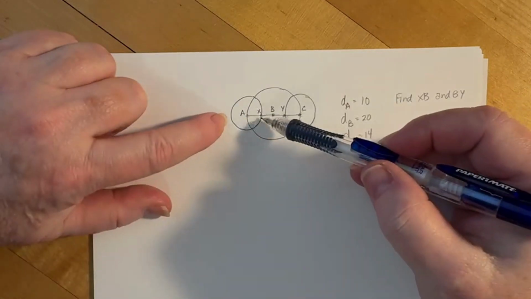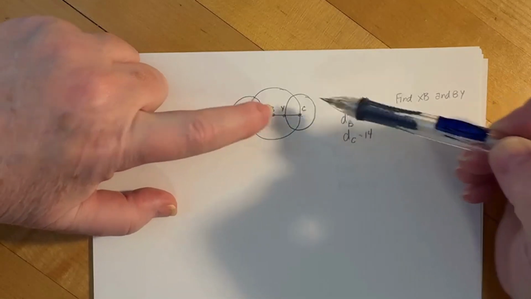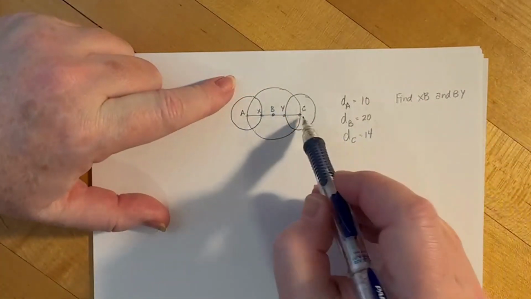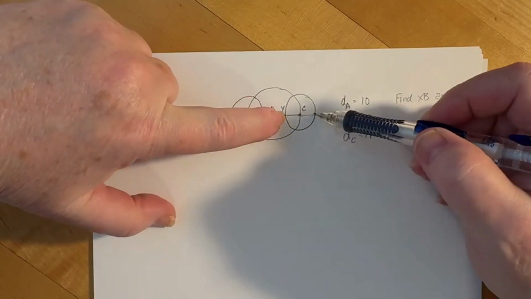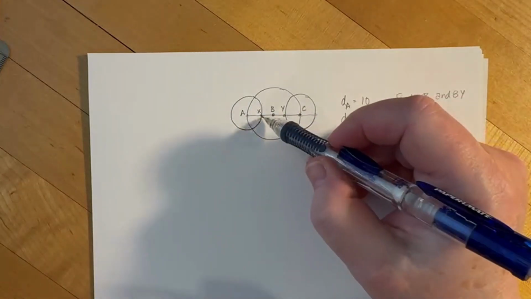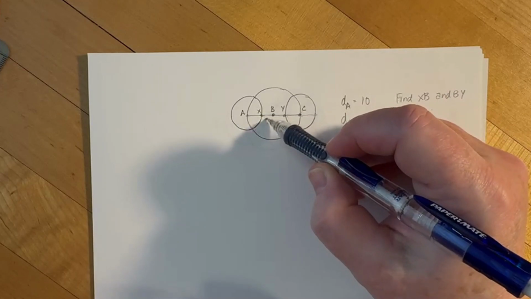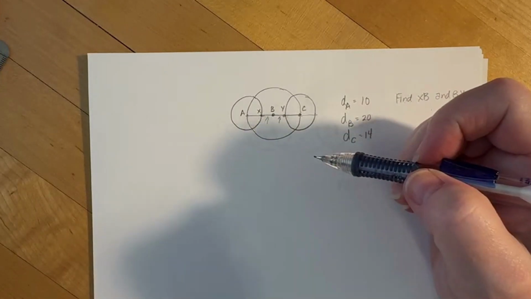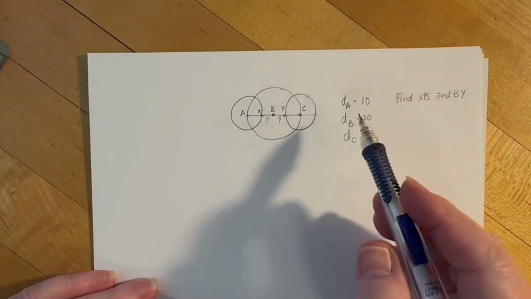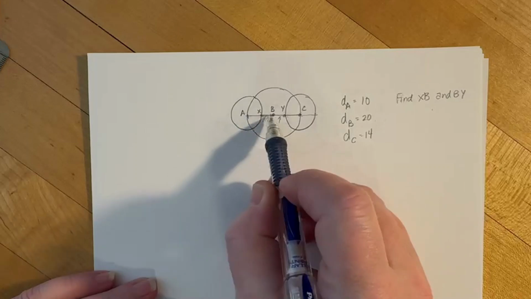What that means is this distance here is 10, this distance here is 20, and this distance here, if I made it go all the way across, is 14. Okay. We're trying to find what is XB and what is BY. So these two segments right here. Okay. So we can tell that XB is part of this radius.